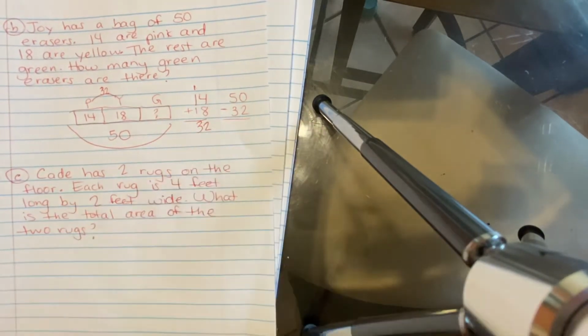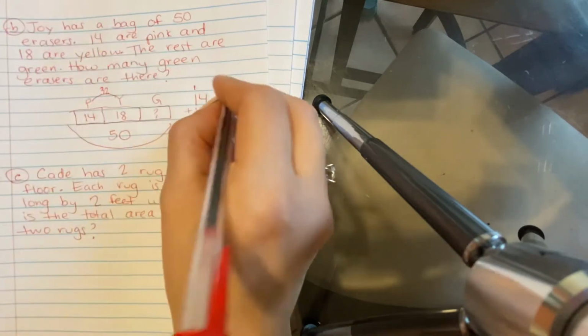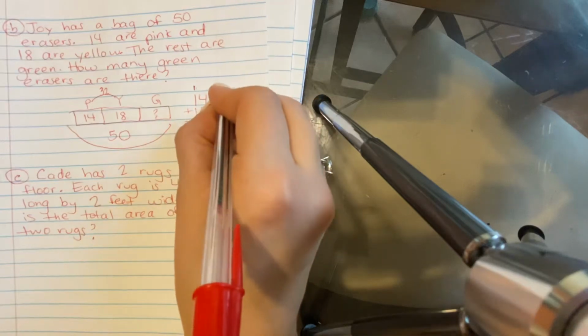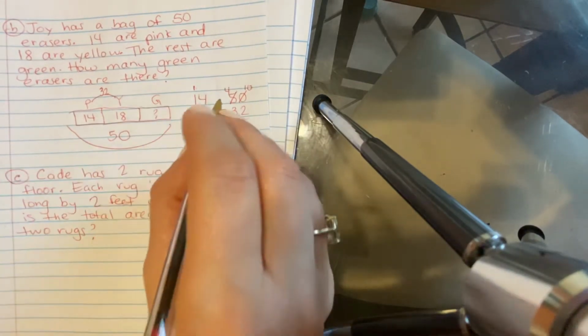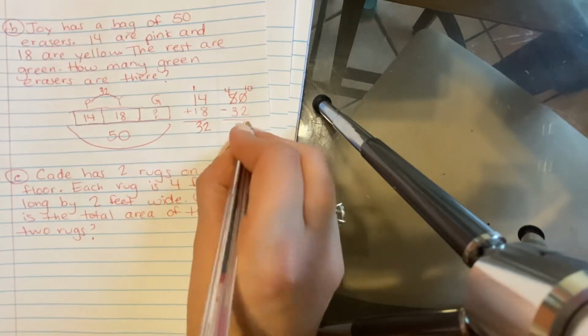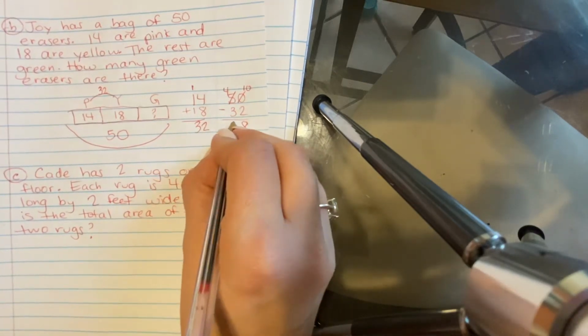I cannot do 0 minus 2. So I need to go over to my tens place and decompose one of my tens. This becomes a 4, and I'm going to give it to my ones place. 10 ones minus 2 ones is 8 ones. 4 tens minus 3 tens is 1 ten.